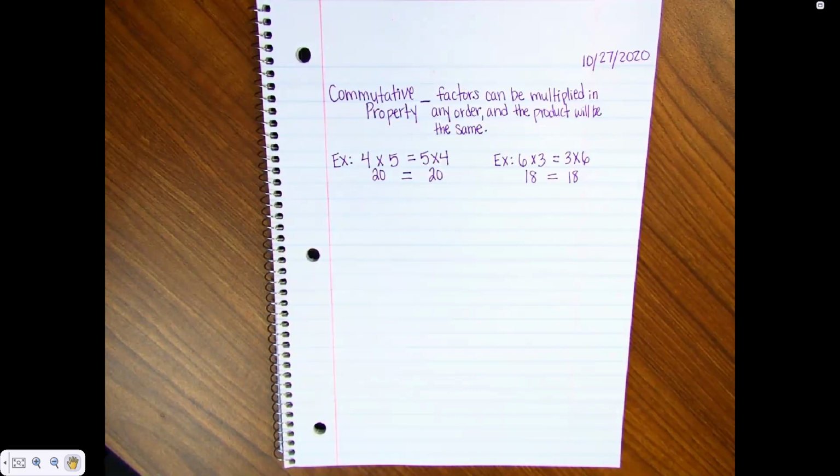Okay, so now I'm going to show you the associative property. It's a little bit different. It's kind of the same, but it's a little bit different.